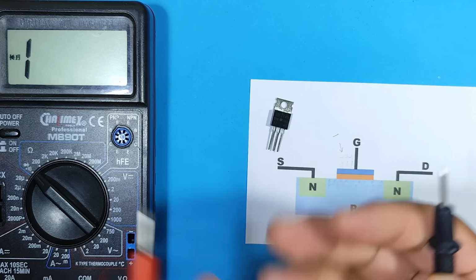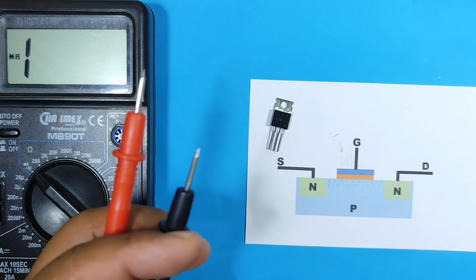Very good. Now let's look at the circuit we're going to build so we can analyze it.